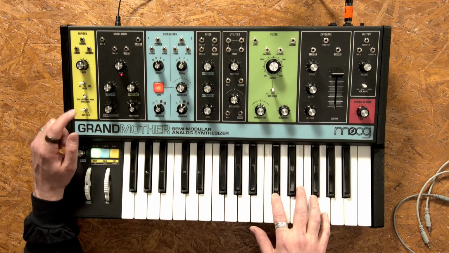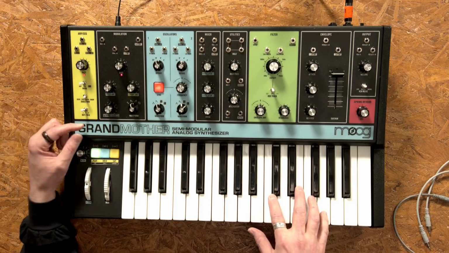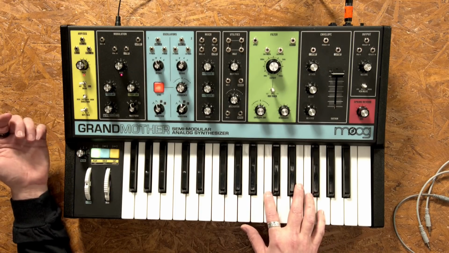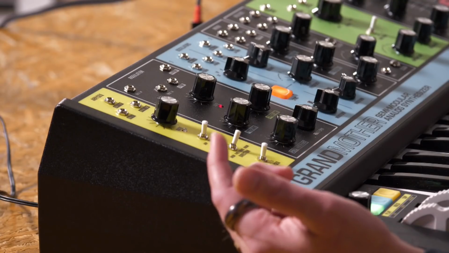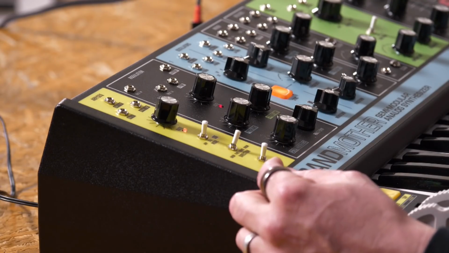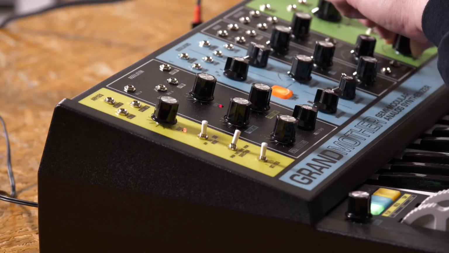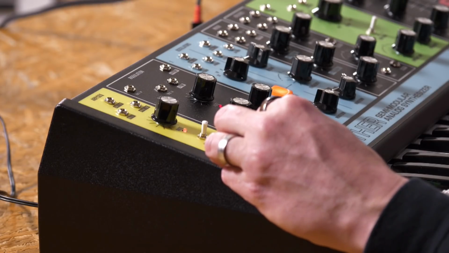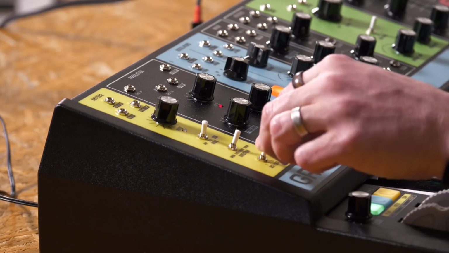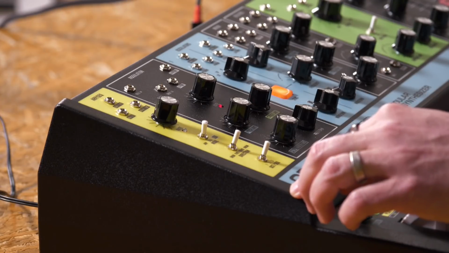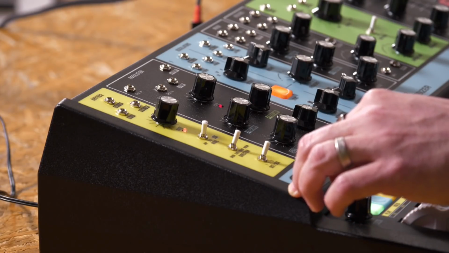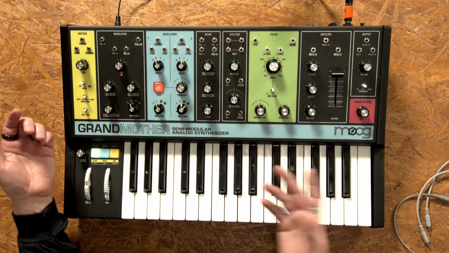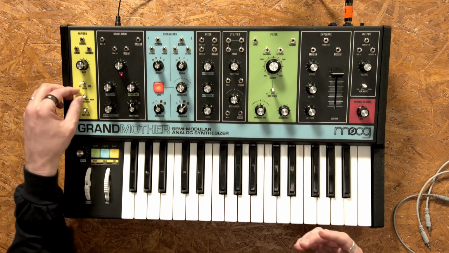And if you look down here to the octave sequence switch, it has a different function for the arpeggiator than it does for the sequencer, but for the arpeggiator, it's the amount of octaves played by the arpeggiator. So there's your arpeggiator. It's a lot of fun.